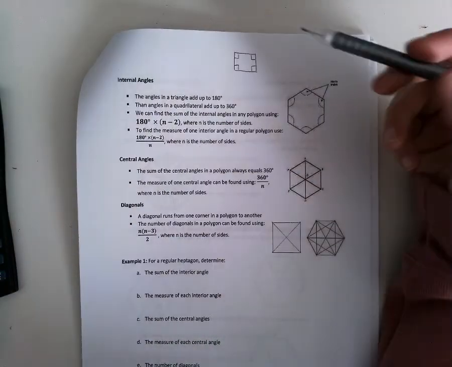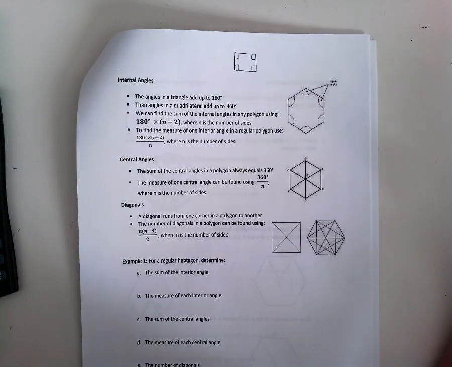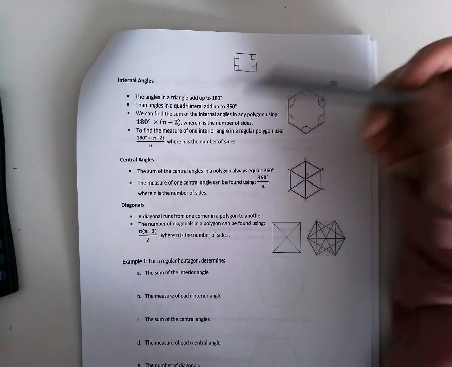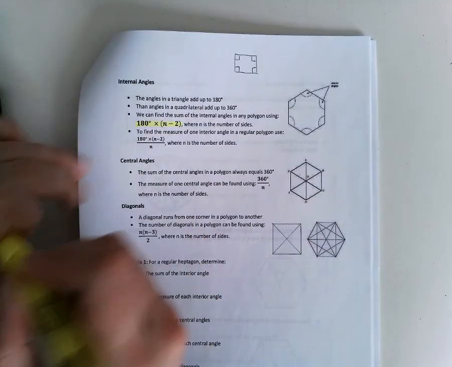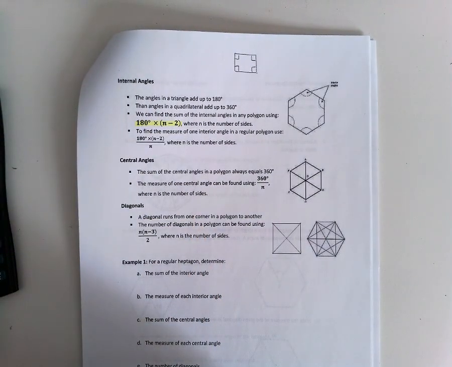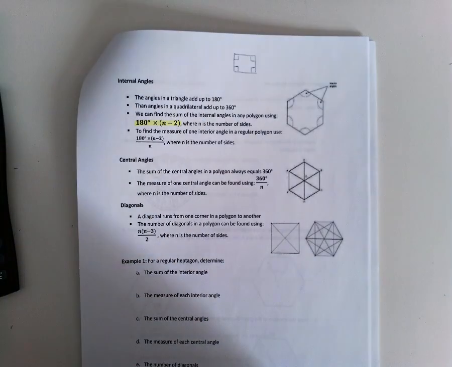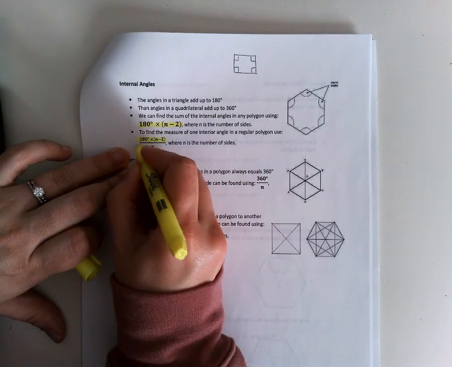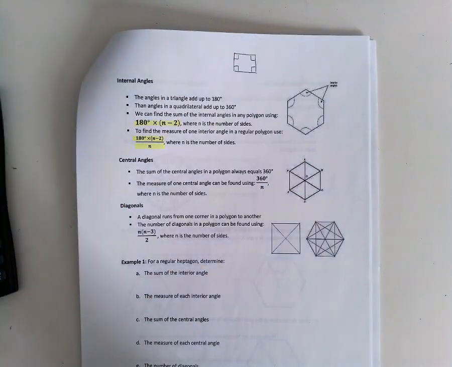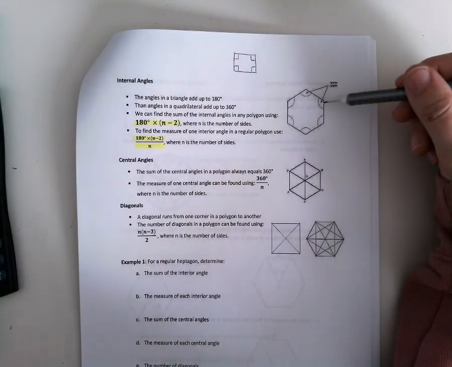Now, when we want to find the sum of the internal angles of any other polygon with however many sides, we can use this formula: 180 degrees times n minus 2, where n is the number of sides. That will tell us the total of all of the angles inside of a polygon. Now, to find the measure of just one of those angles, if it's a regular polygon, meaning all the angles are equal, we can just take that number, 180 times n minus 2, and divide it by the number of sides, which is also the number of angles. That will tell us the measure of one of those interior angles.